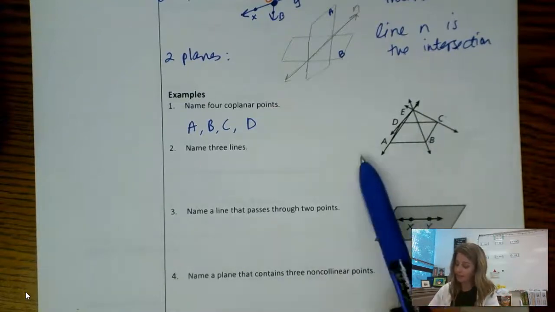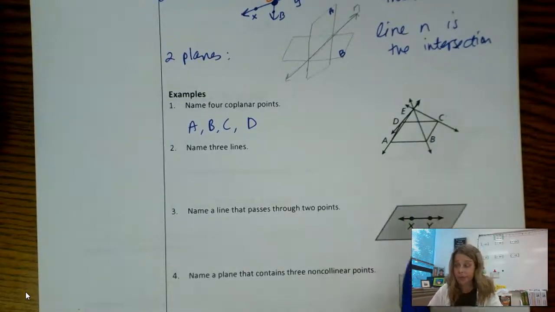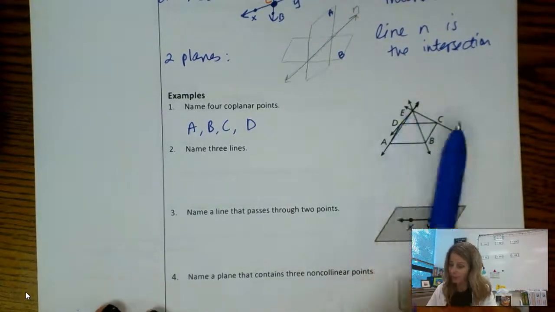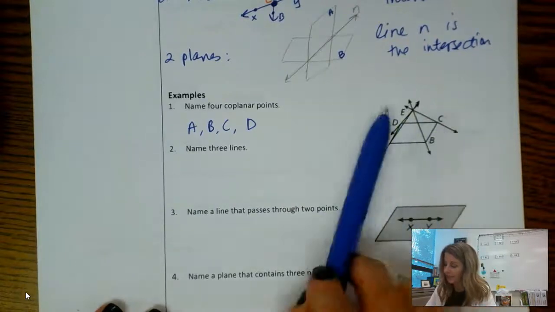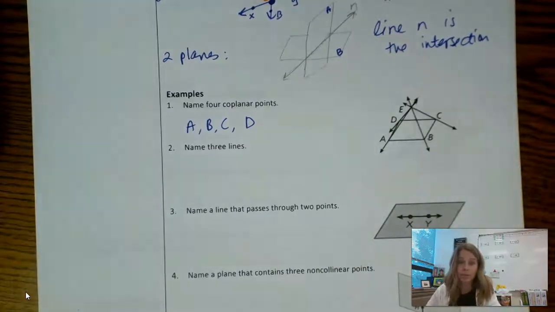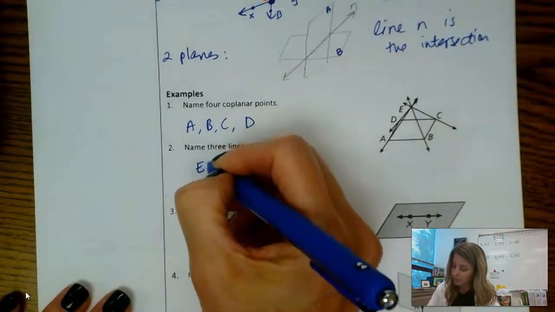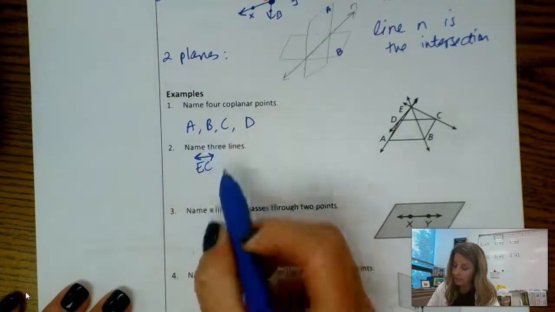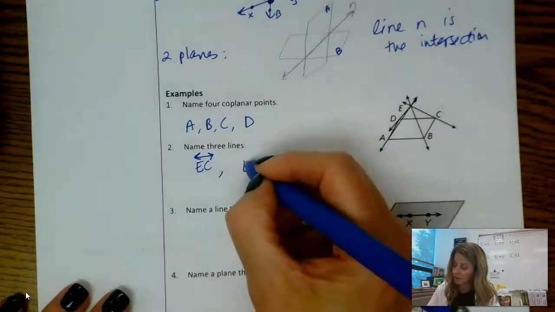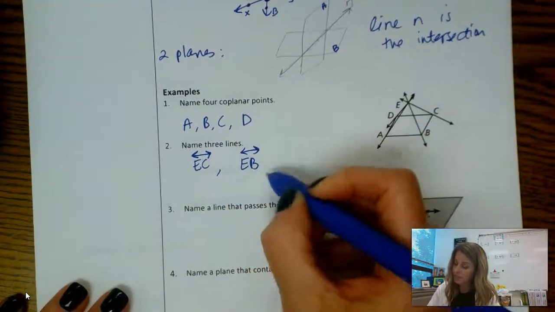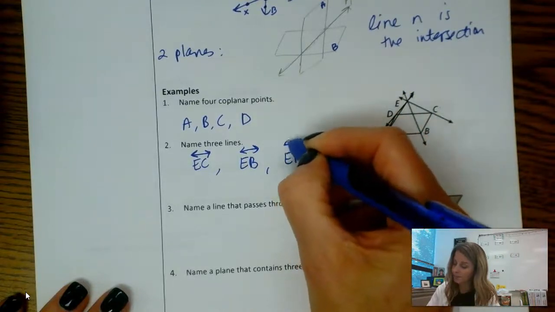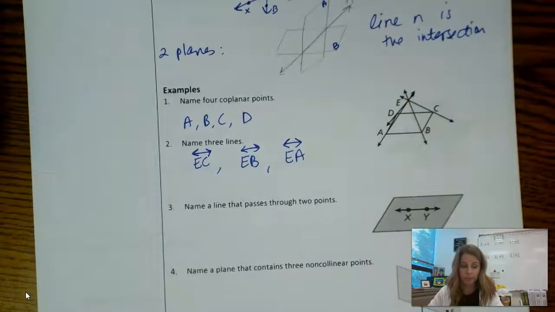Okay, name 3 lines. So I'm going to stick with the ones with the arrowheads on it. So E, anything containing E, really. E down to C is a line. E down to B, EA, or ED. You really could take any 3 of those 4. So I'm just going to go with EC. Now remember, I could call that CE, and I've named the same line. I'll go with EB, and then I'll just say EA. Okay, but really there is another one that would work.